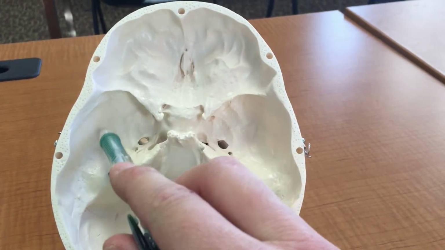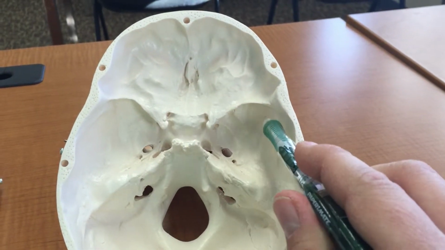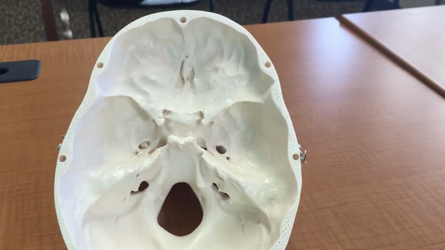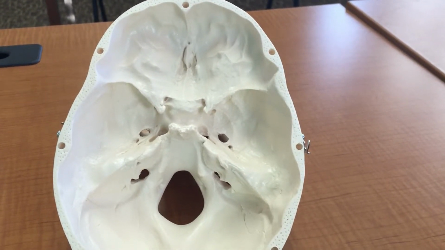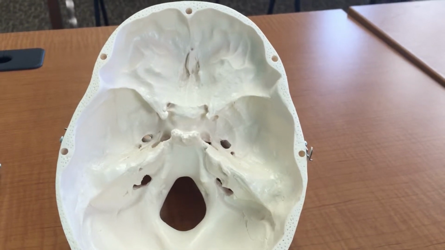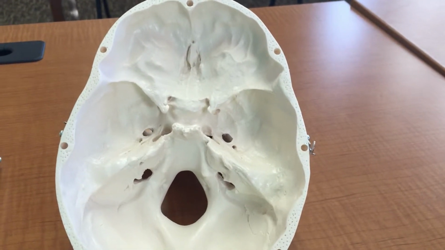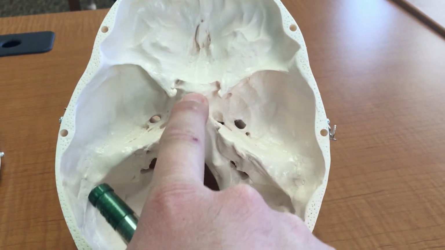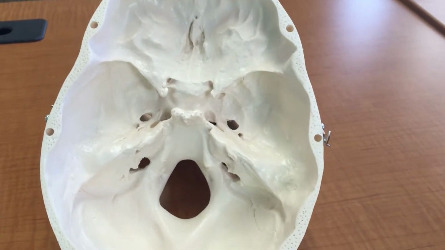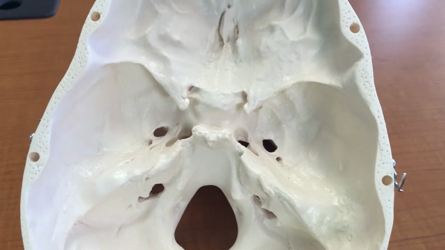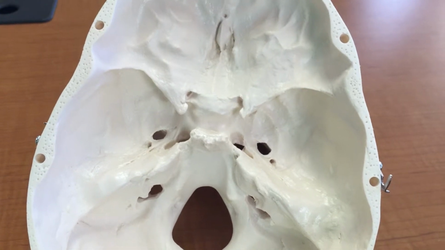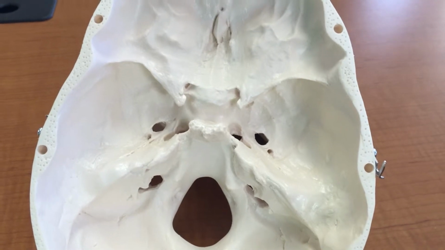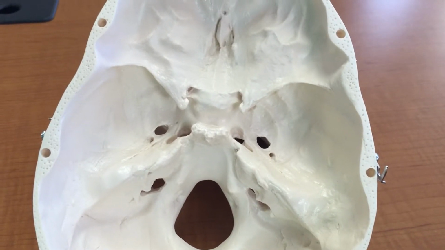It has this general outline, as I'm using my pencil to show where it is. It has a butterfly shape. It actually has some greater and lesser wings. As far as what I'm worried about you knowing is this little region right here. I can actually stick my finger in it. We call that the sella turcica, which means Turkish saddle. That's where a structure dangling from the brain actually rests. That structure would be our pituitary gland.